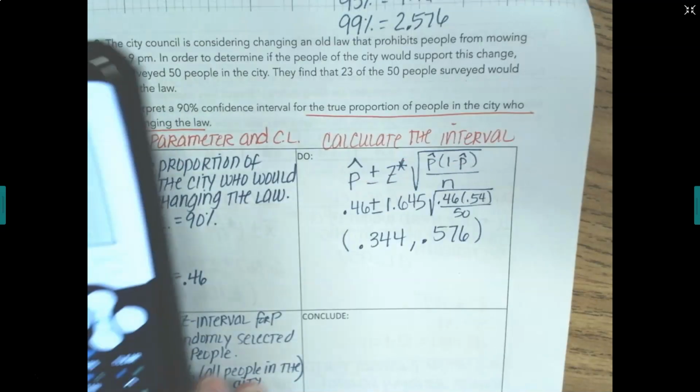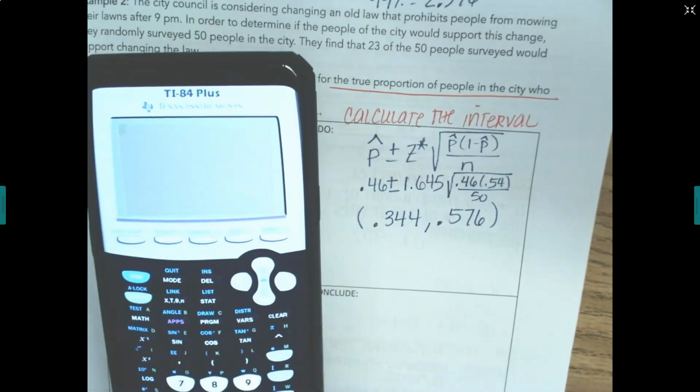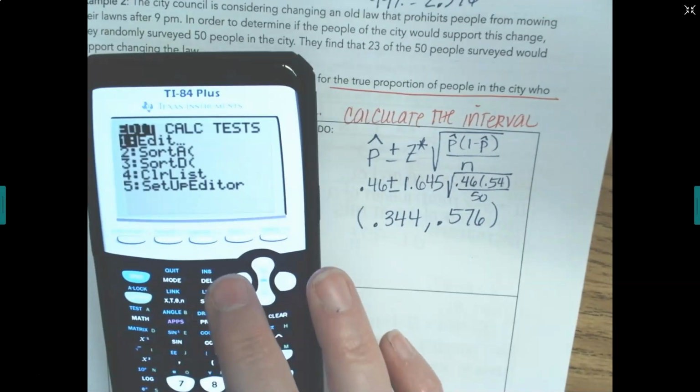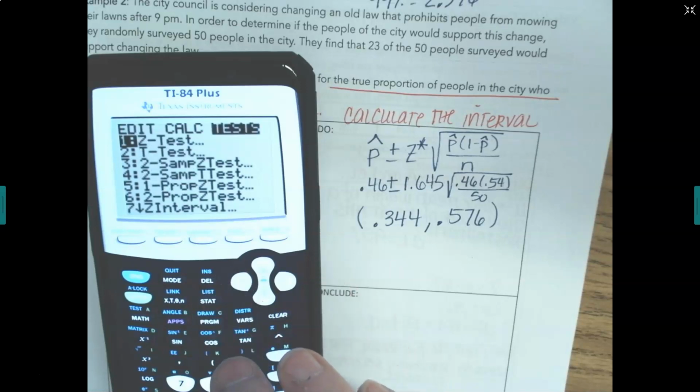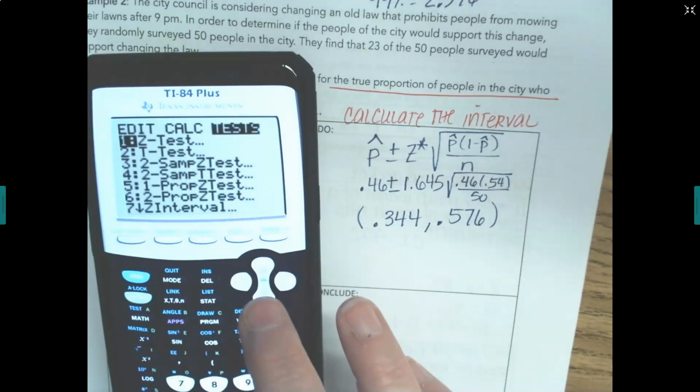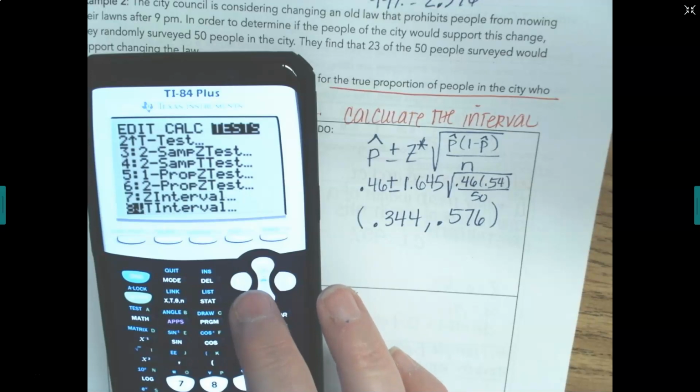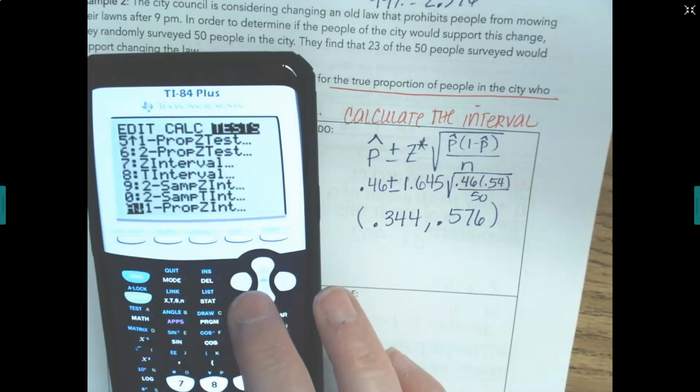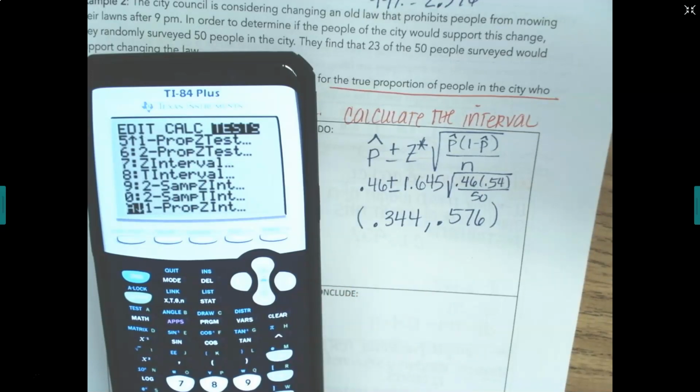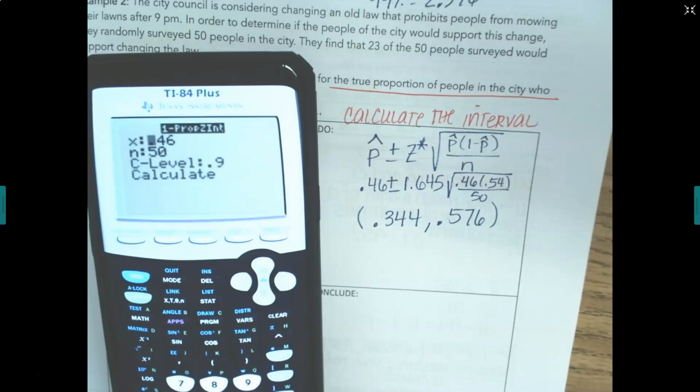So let's check our work on our calculator. Okay, so what you want to do is go into your stat, go into your test. This is a 1 proportion z interval. So you want to make sure you get the proportion one. Okay, 1 proportion z interval.